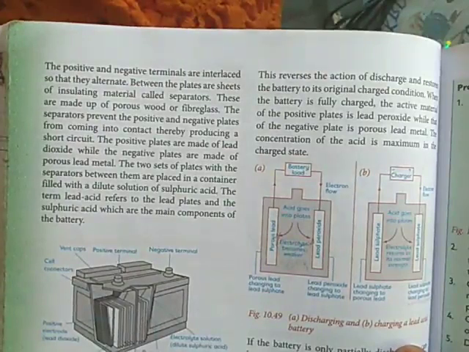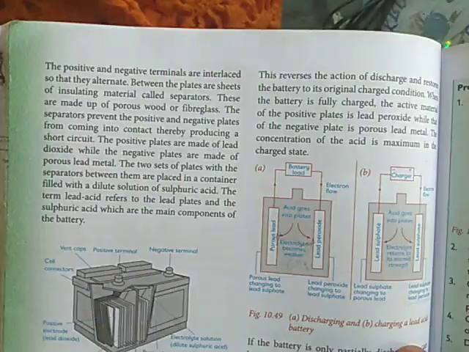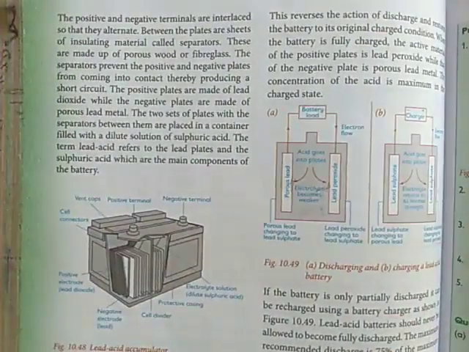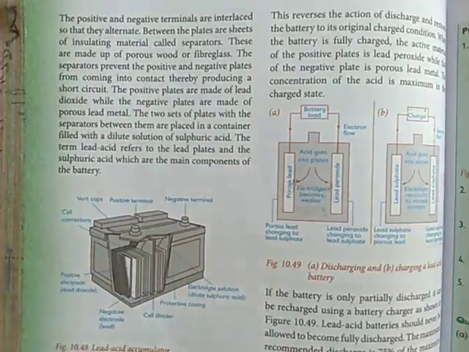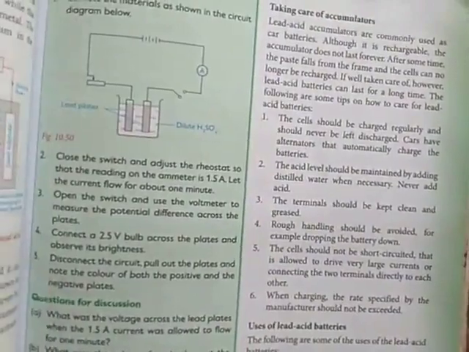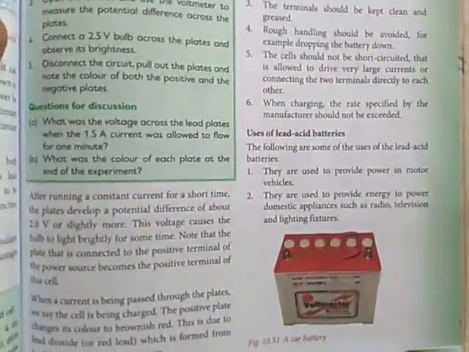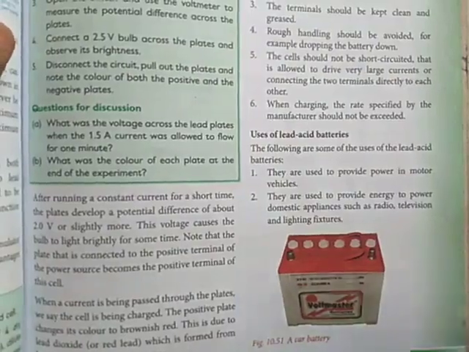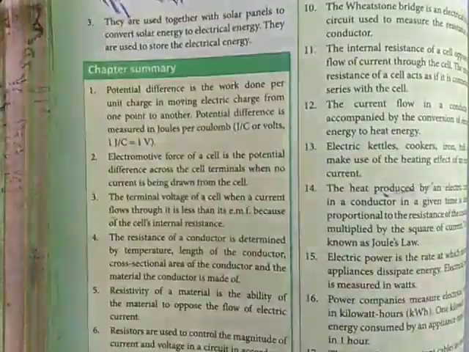When the battery is fully charged, the active material of the positive plate is lead peroxide, while that of the negative plate is porous lead metal. So I know you may be asked to explain these mechanisms. There are questions they usually ask, for example, how to take care of accumulators, the uses of the lead acid battery, the difference between primary and secondary cells. Uses of lead acid batteries: they are used to provide power in a motorcycle. They are used to provide energy to domestic appliances such as radio, television, and lighting. So these are what are called lead acid batteries.